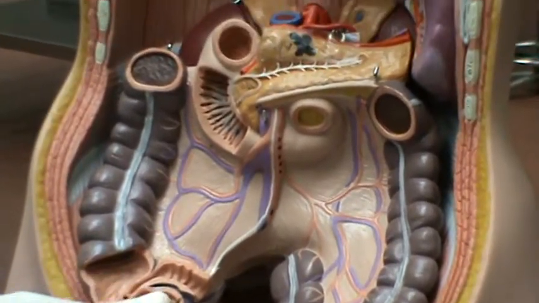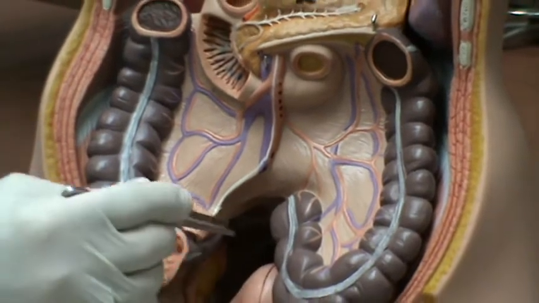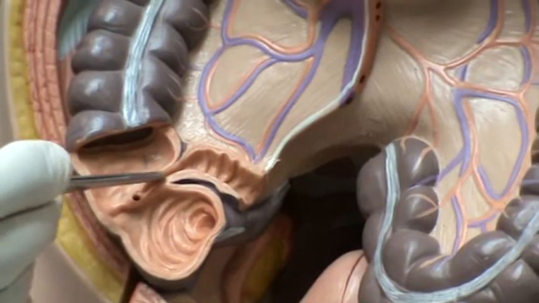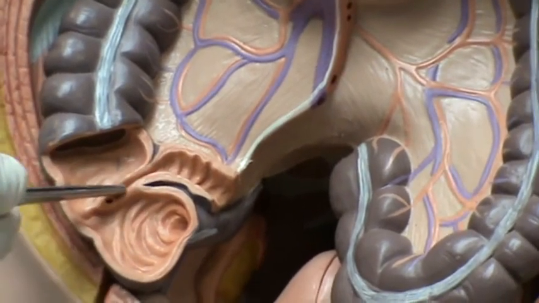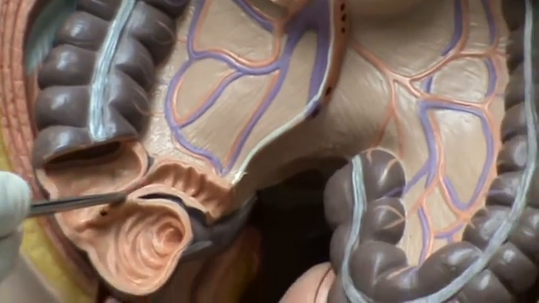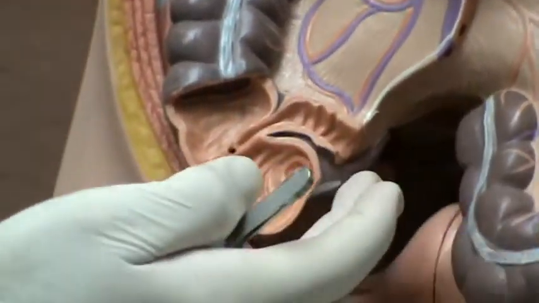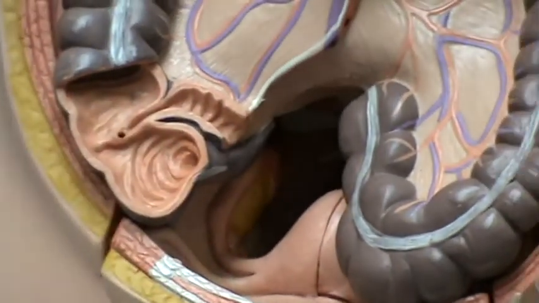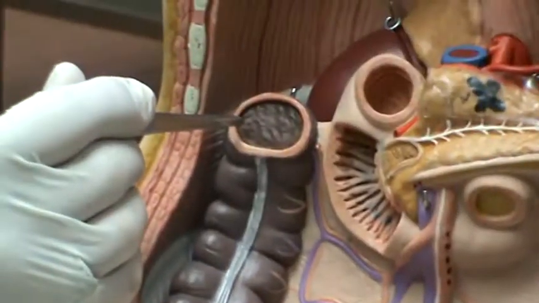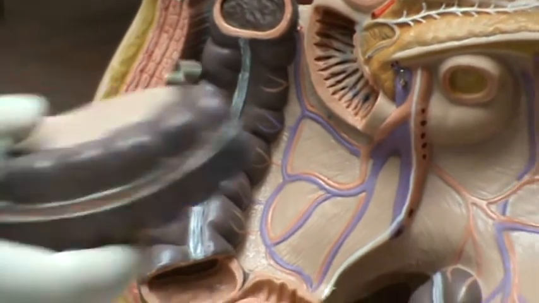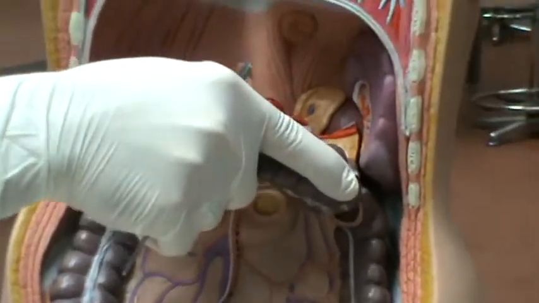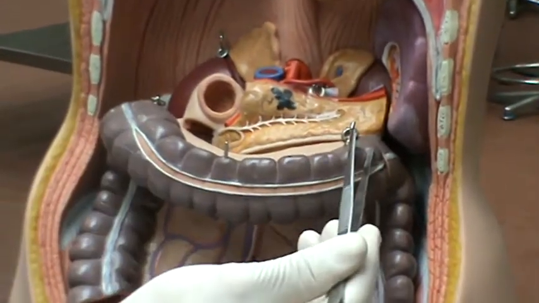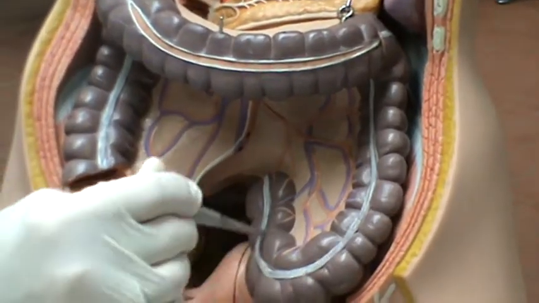And as a continuation of the small intestine, this junction is called the ileocecal junction, right? This is the ileocecal junction, and this is the cecum, in which this part is called the appendix. And this is the ascending colon. And this one, transverse colon, descending, sigmoid, and so on.